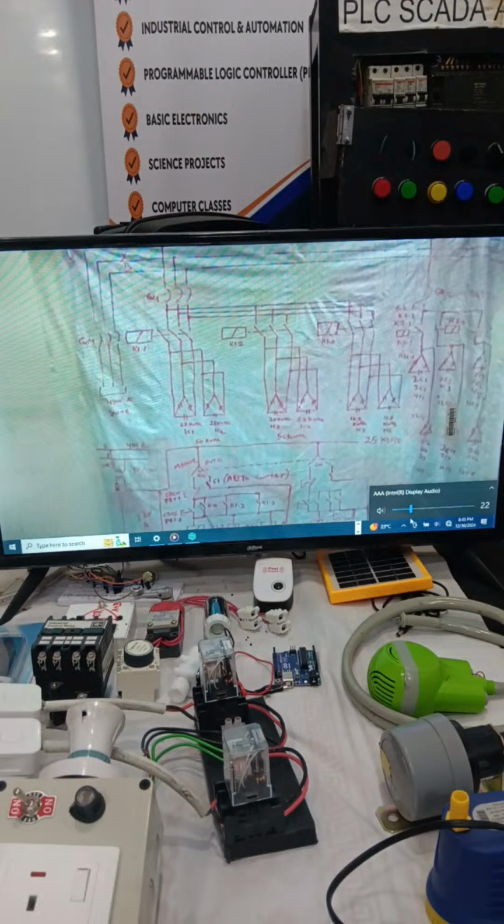So to latch it, we are using one NO contact of this contactor as a latching contact. The function is like this. When you press this button, the contactor energizes, and the auxiliary contact closes when the coil gets supplied.